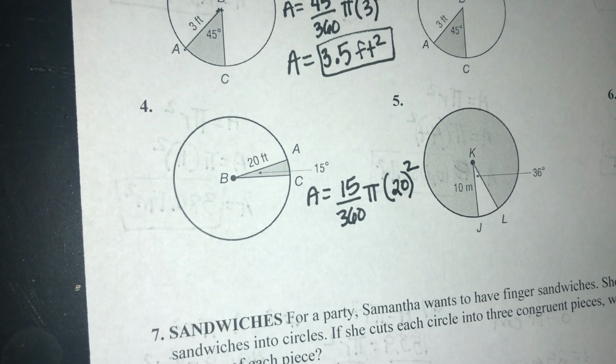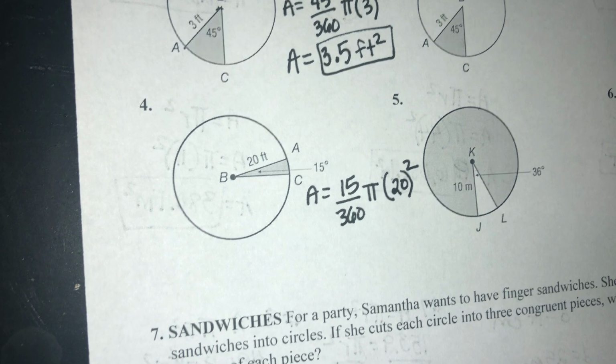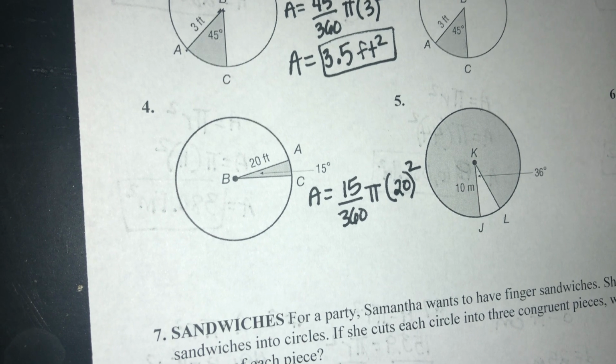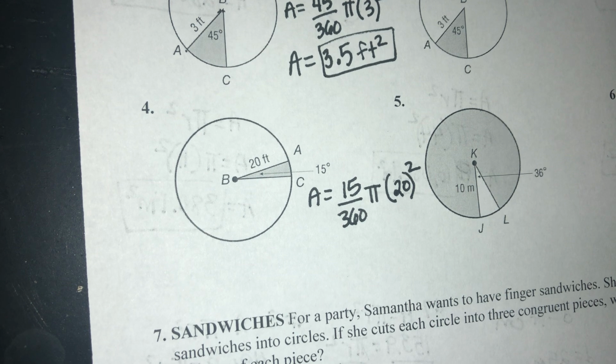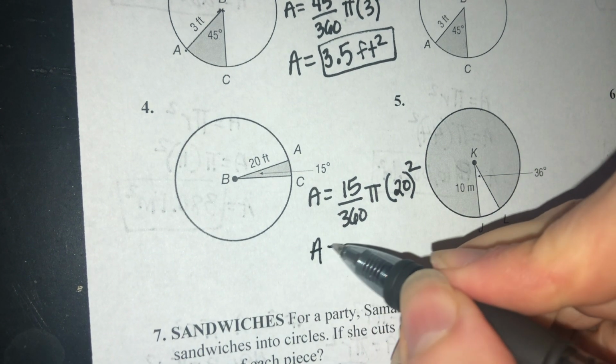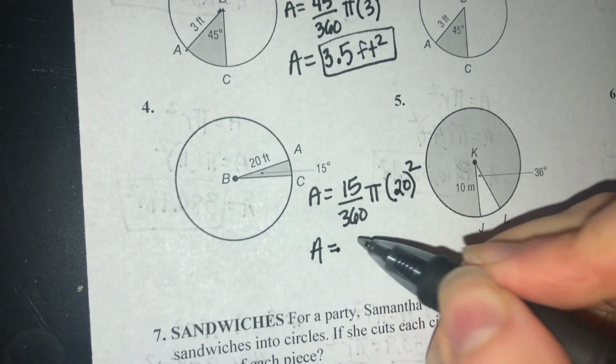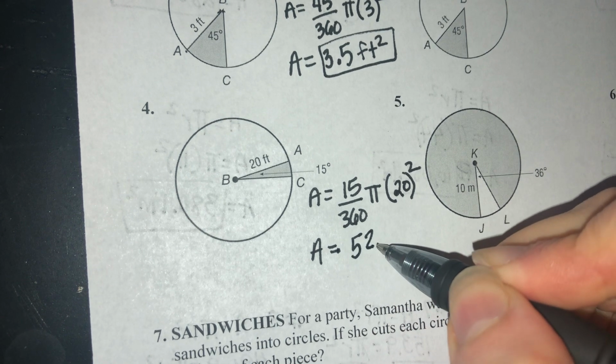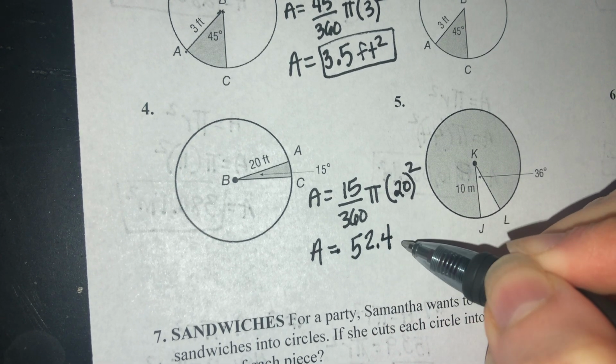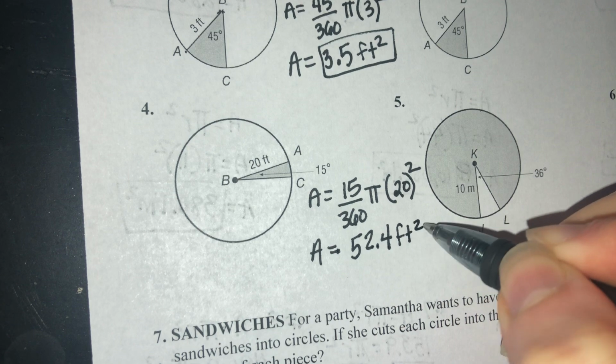So that's how we'll find the area. And that gives us an area of 52.4 square feet.